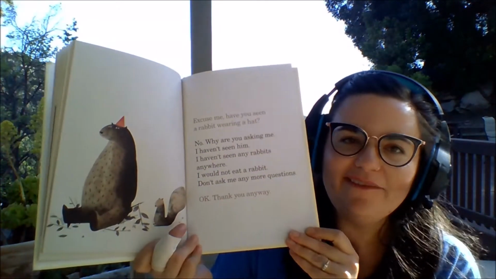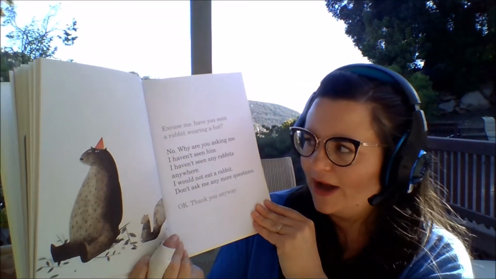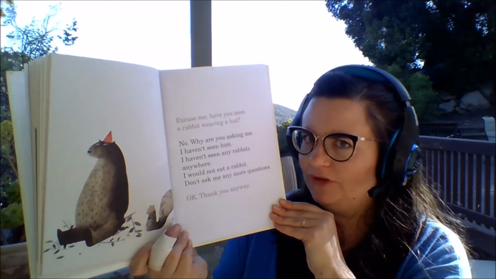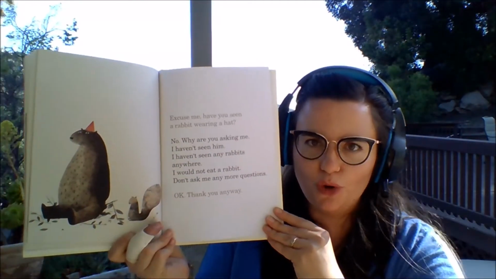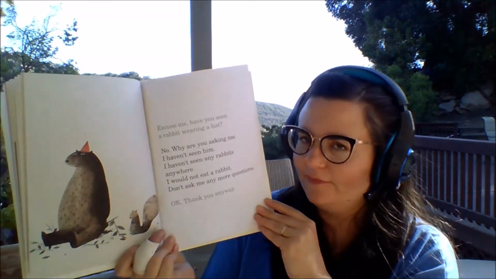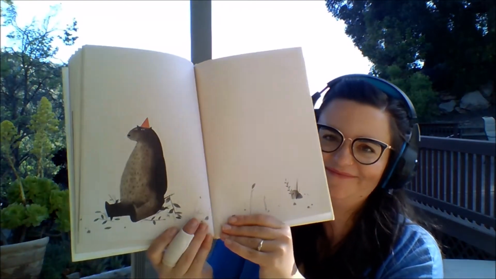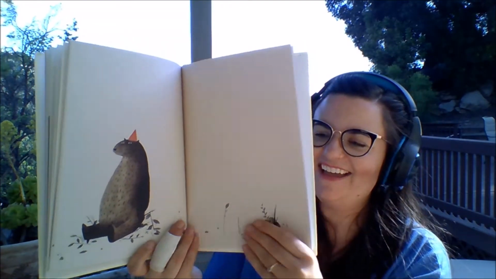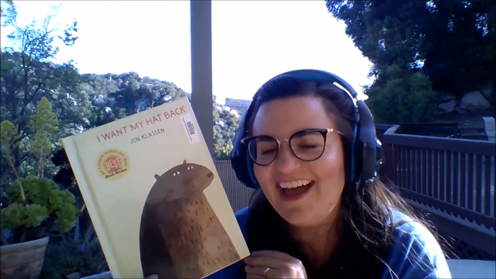Excuse me, have you seen a rabbit wearing a hat? No. Why are you asking me? I haven't seen him. I haven't seen any rabbits anywhere. I would never eat a rabbit. Don't ask me any more questions. Okay, thank you anyway. And that is the end of I Want My Hat Back.